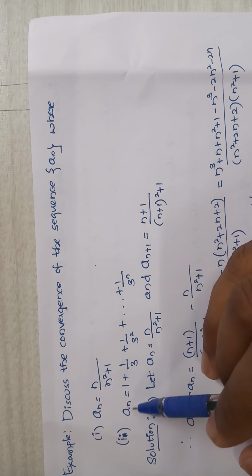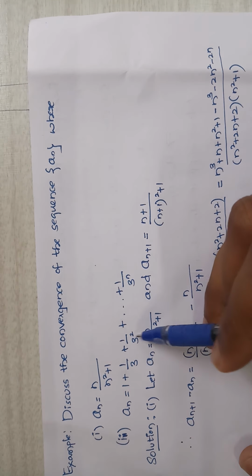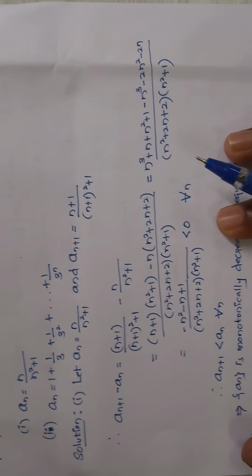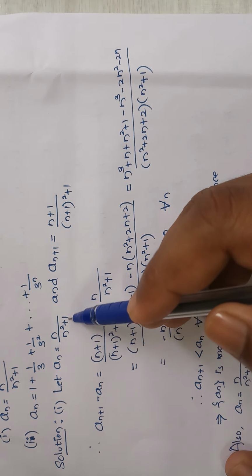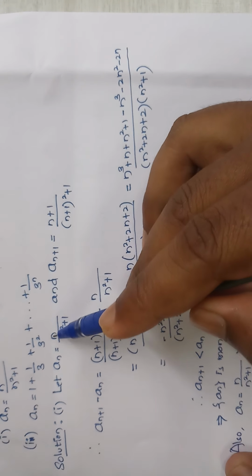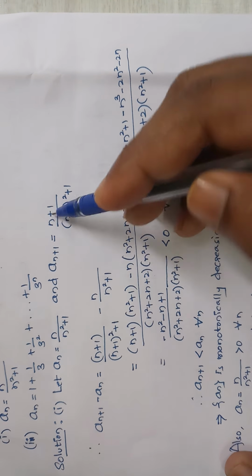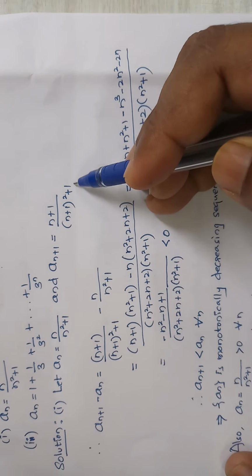So the next example is to discuss the convergence of the sequence a_n, where a_n is equal to n divided by n square plus 1, and b_n is equal to 1 plus 1 divided by 3 square, up to 3 to the power n. I am solving the first example. Let a_n is equal to n divided by n square plus 1, and a_(n+1) is obtained by replacing n by n plus 1, so you get n plus 1 divided by (n plus 1) square plus 1.